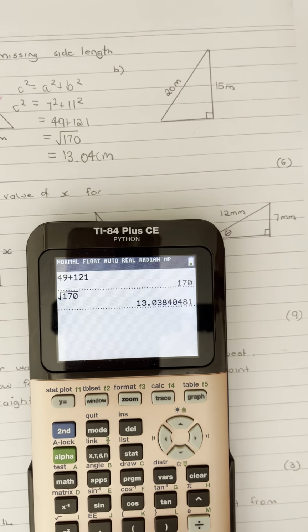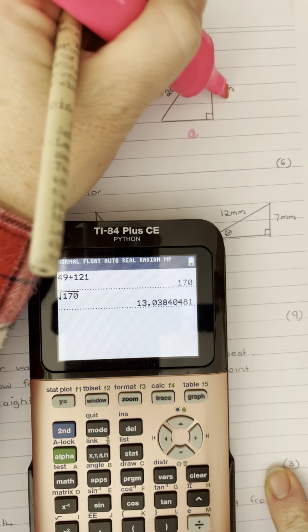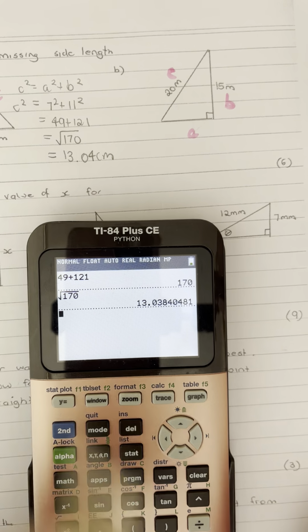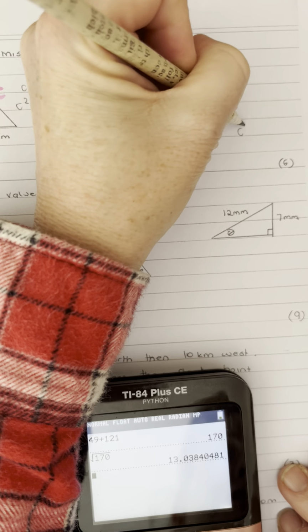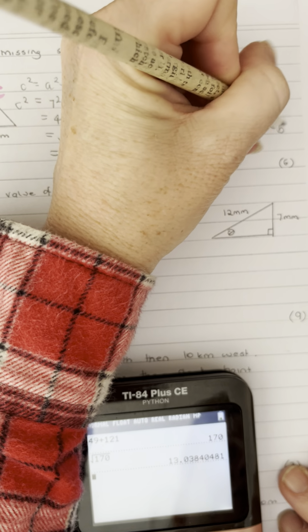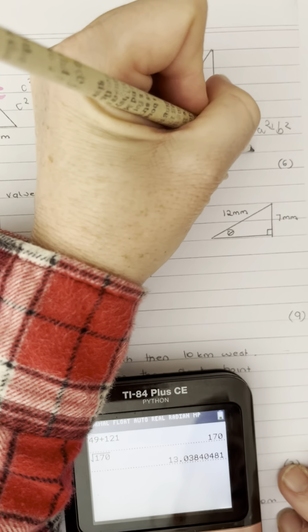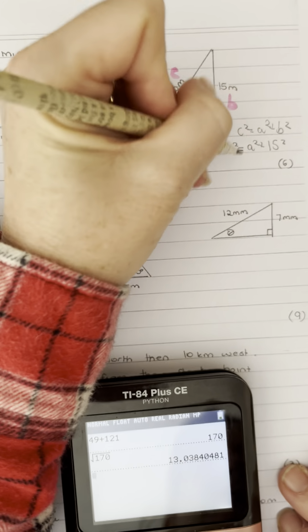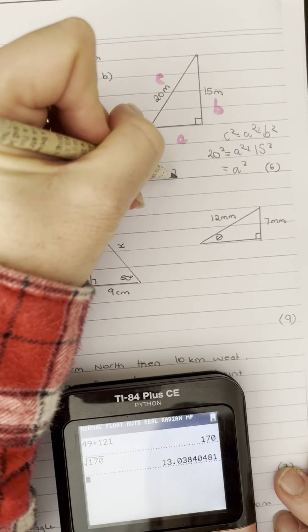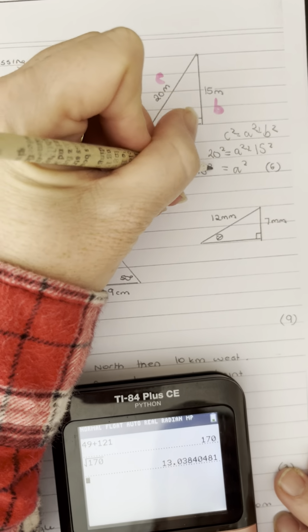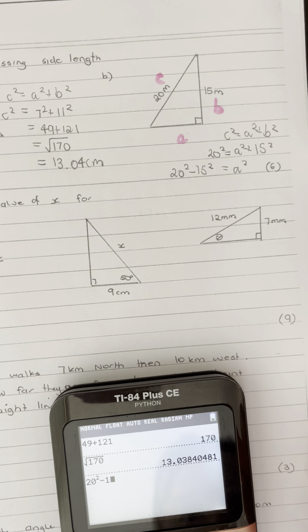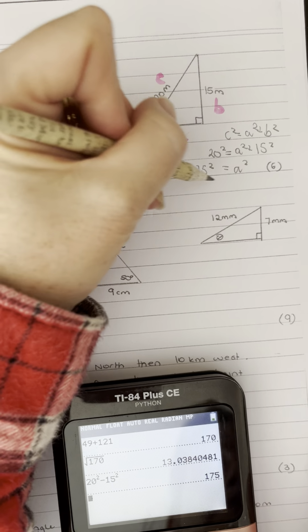Now over here, I'm going to label my triangle with my A, B, C. So I've got my C squared equals A squared plus B squared, and in this case I've got 20 squared is equal to A squared plus 15 squared. So to get my A squared, I'm going to need to do 20 squared take 15 squared, and that gives me 175.